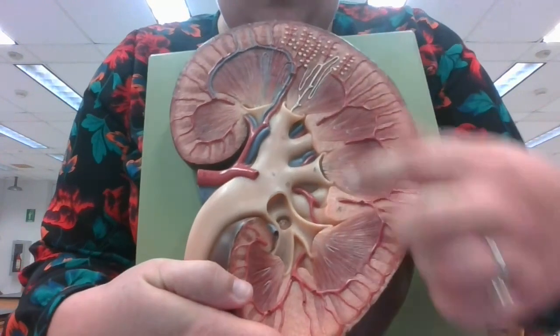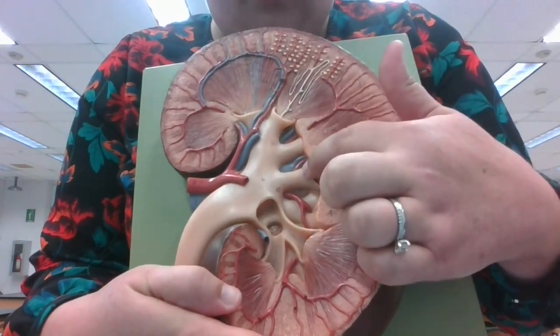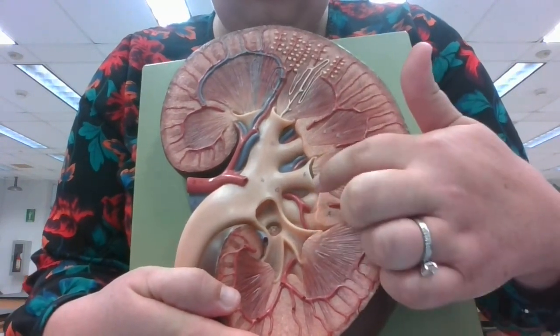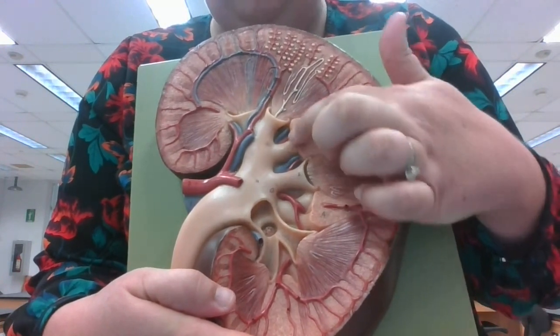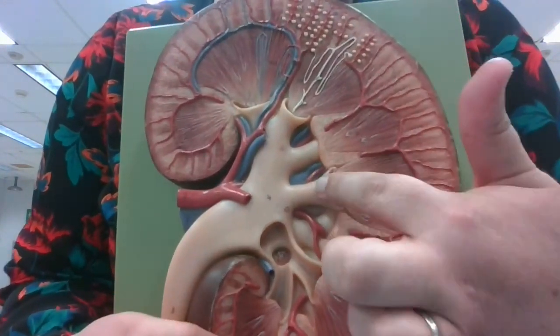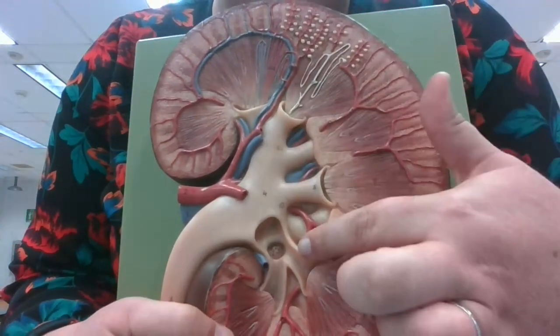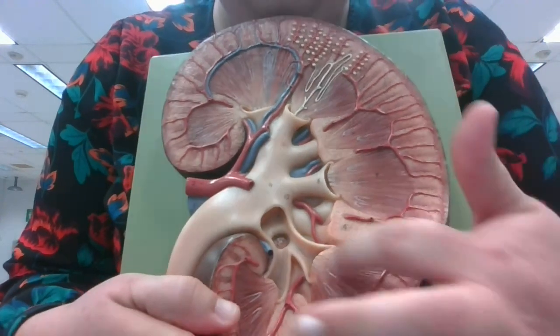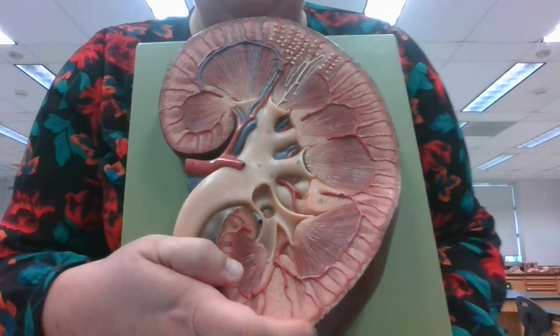These little cups right here, the smaller ones that are right here and here, are called your minor calyx. Calyx is singular, calyces is plural. So this is a minor calyx. This is a minor calyx. This over here is a minor calyx, opened, and over here, and then down here. All of those are minor calyces.